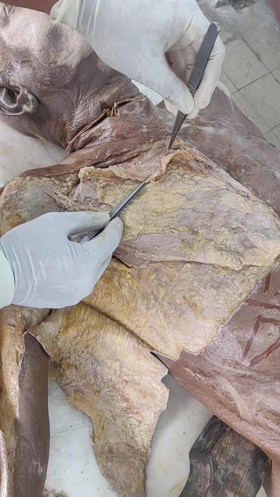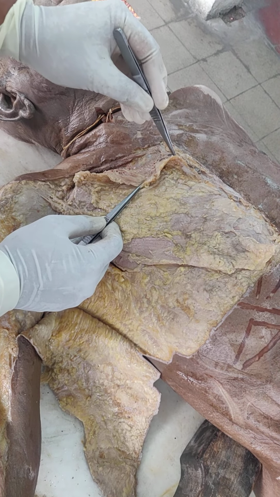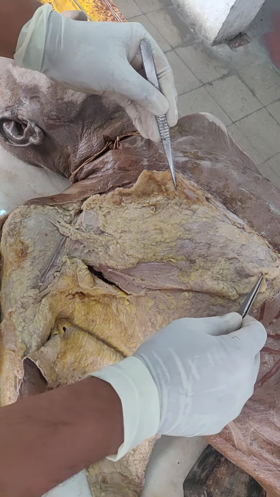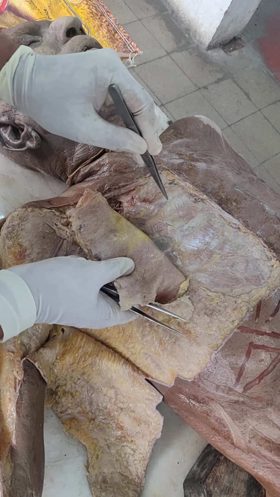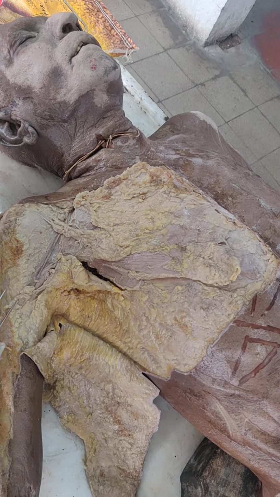This is the manubrium, and the sternum up to the sixth costal cartilage. This is the origin. The pectoralis major is also attached to the second to sixth ribs. So this is the origin of the pectoralis major.